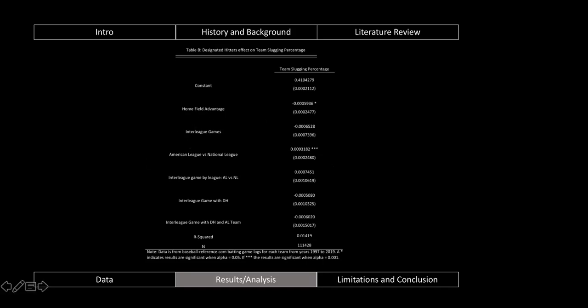So my first variable was home field advantage. This was whether a team was playing at their home field or in an away stadium. This was one of the variables that was found statistically significant to have an effect on a team's slugging percentage. It is a negative value because it was found that at away games your slugging percentage is negatively affected, showing that there is a home field advantage correlation with slugging percentage.